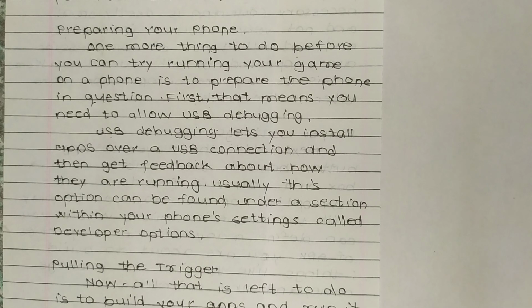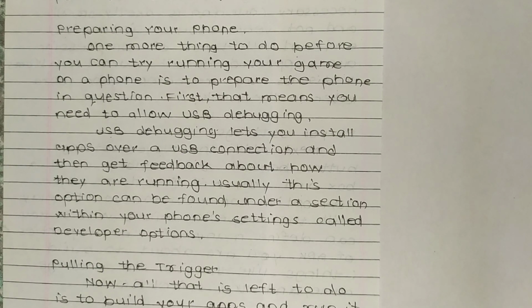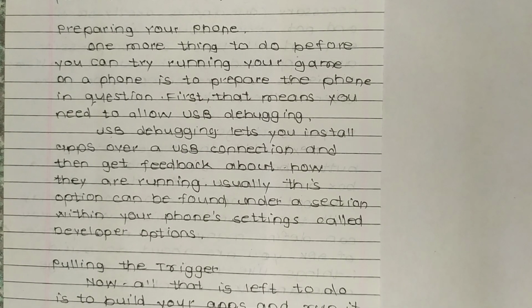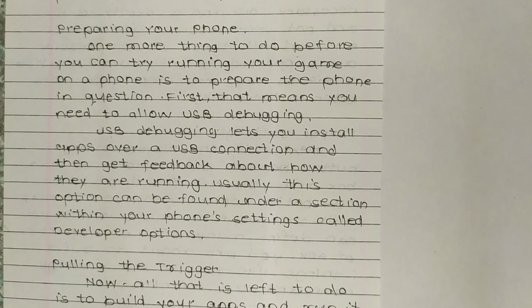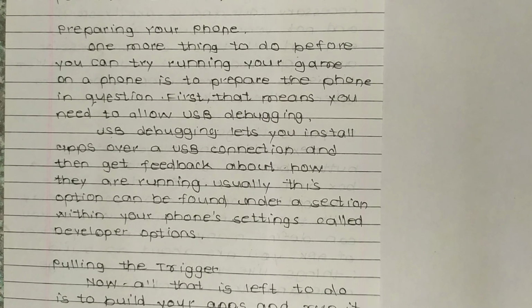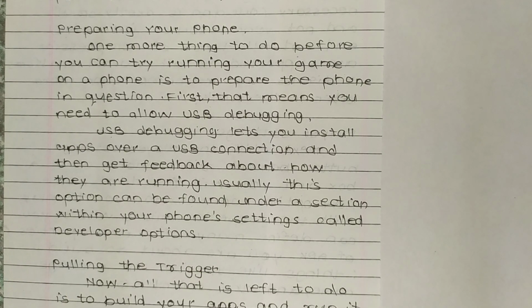One more thing to do before you can try running your game on a phone is to prepare the phone in question. First, that means you need to allow USB debugging. This is an important option. You have to allow that. USB debugging lets you install apps over a USB connection and then get feedback about how they are running. Usually this option can be found within your phone settings, in a section called developer options.